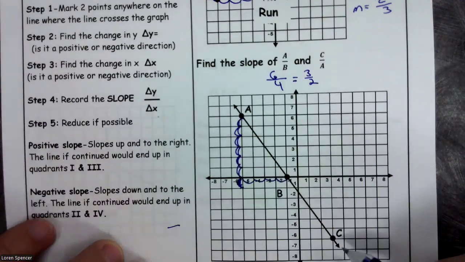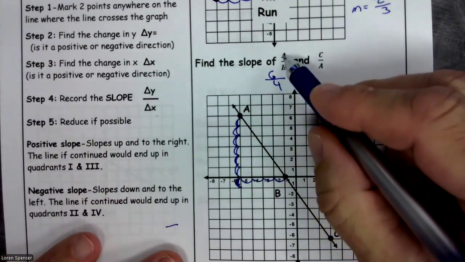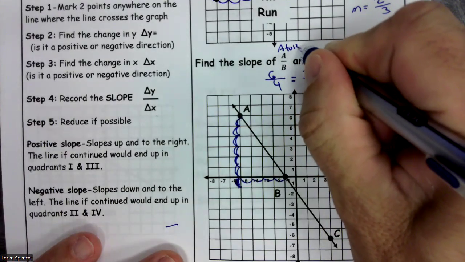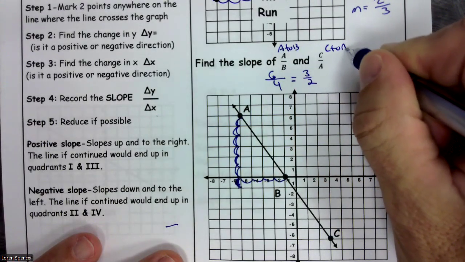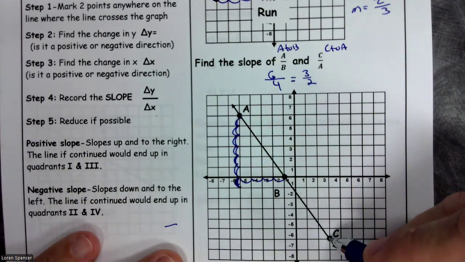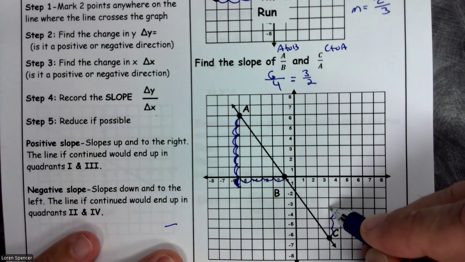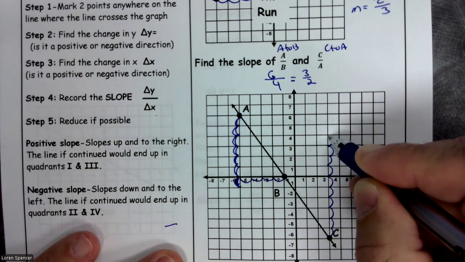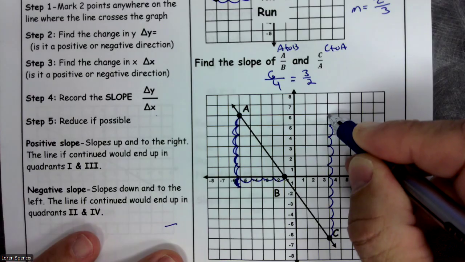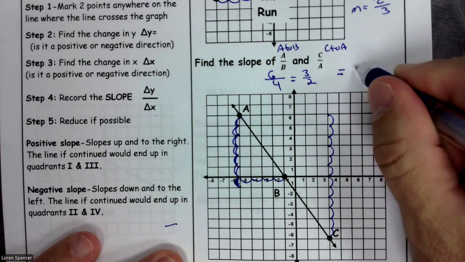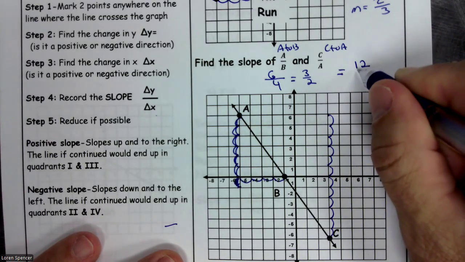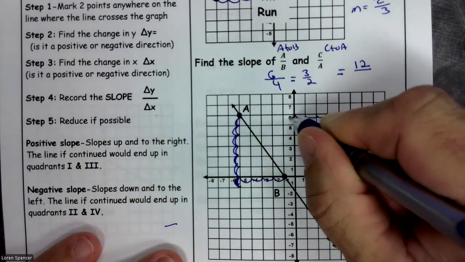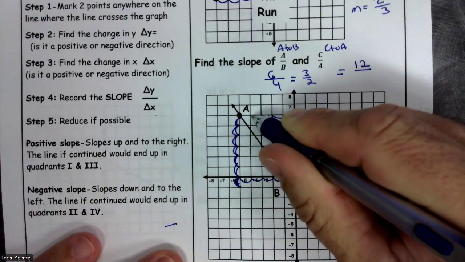On the other hand, if I'd done C to A, and this should have said, instead of A over B, it should have said A to B, and C to A. If I was going from C to A, I'm going to go 1, 2, 3, 4, 5, 6, 7, 8, 9, 10, 11, 12. So I went up 12 in the y direction. And I went over 1, 2, 3, 4, 5, 6, 7, 8.